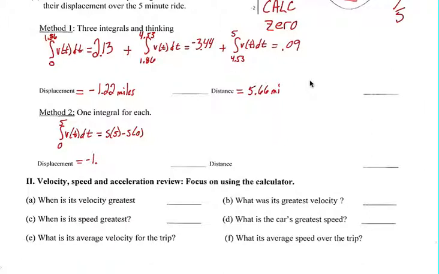negative 1.22 miles, just as it did up above when we broke it into its three pieces.